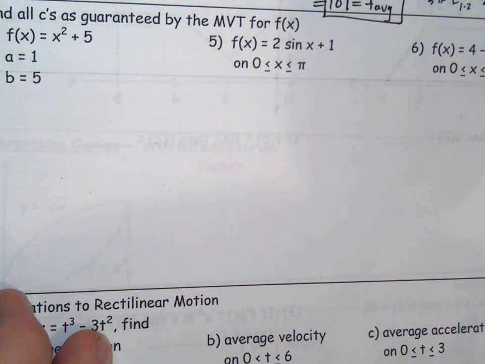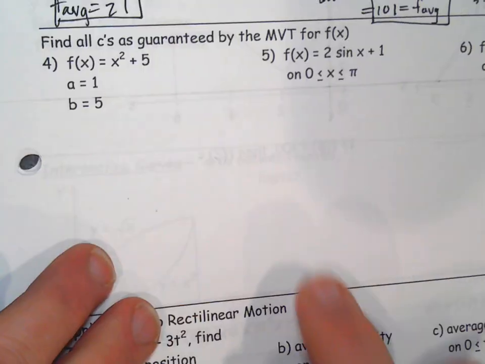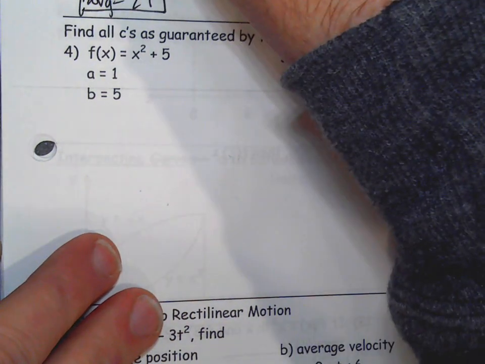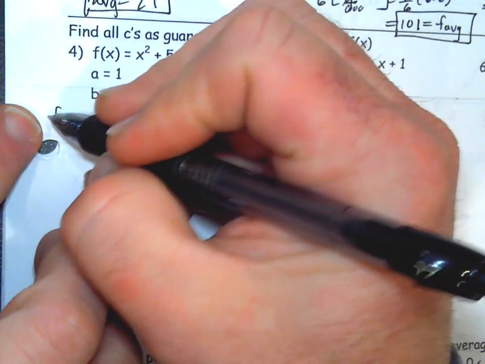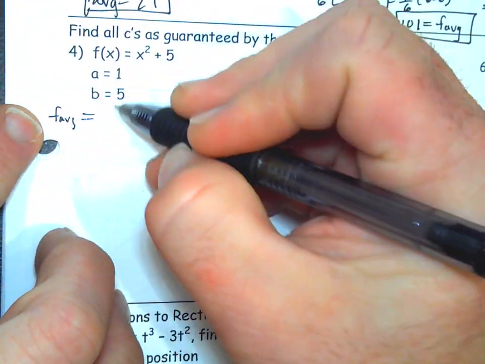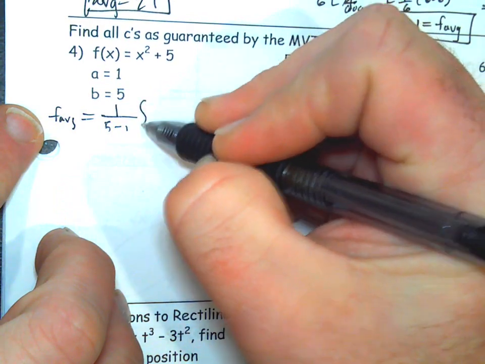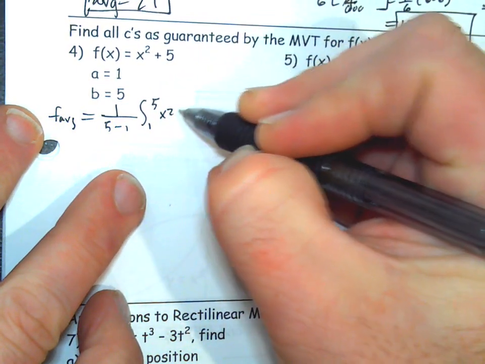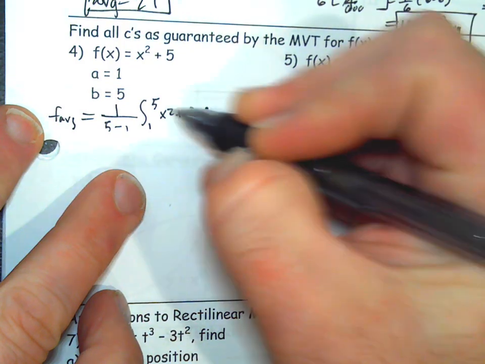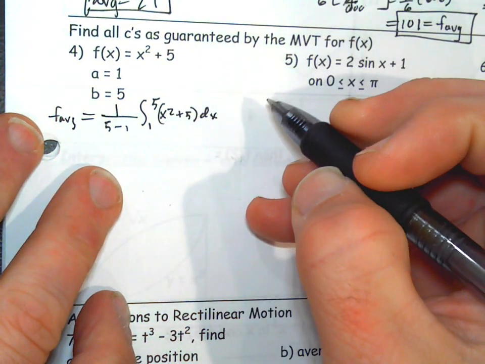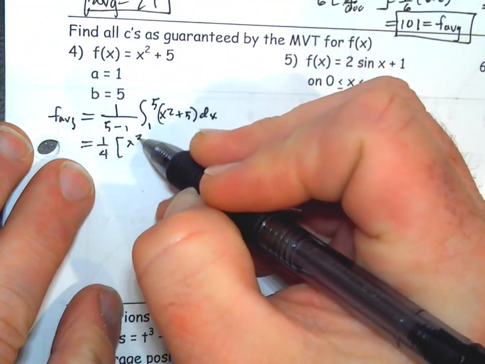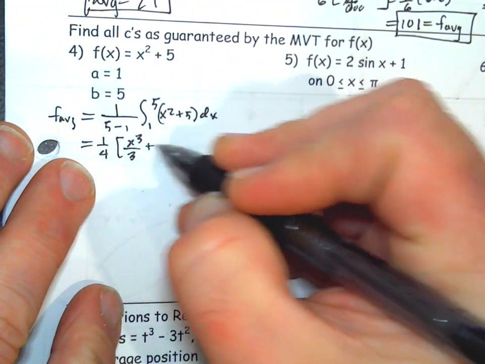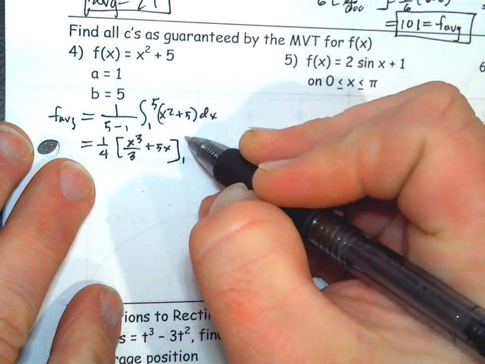Okay. Next one, find all C's guaranteed by the mean value theorem. So they're not explicitly asking to find F average, but you have to in order to find the C value. So we can start with that. F average equals 1 over 5 minus 1, integral from 1 to 5, x squared plus 5 dx. And so that would be 1/4 times x cubed over 3 plus 5x, 1 to 5.